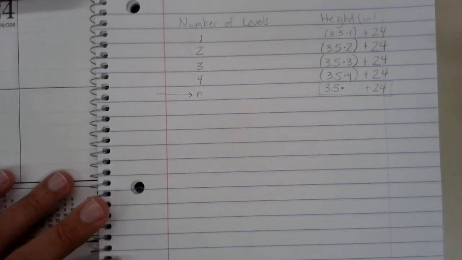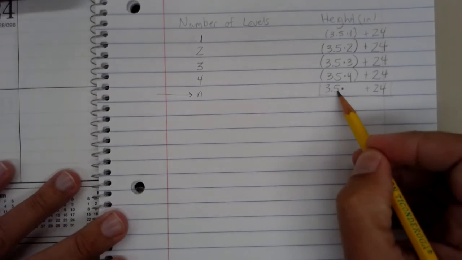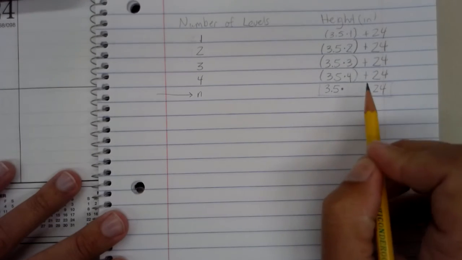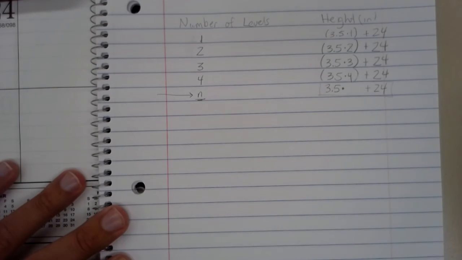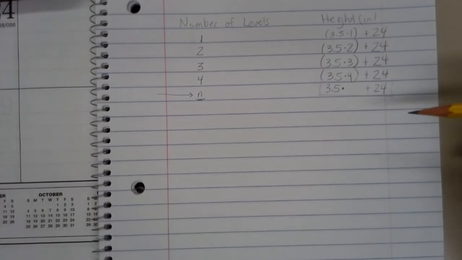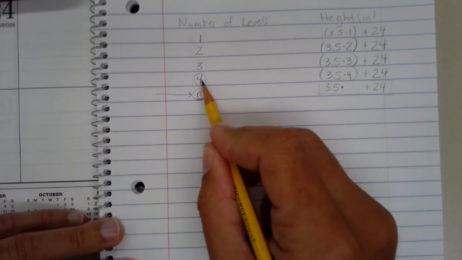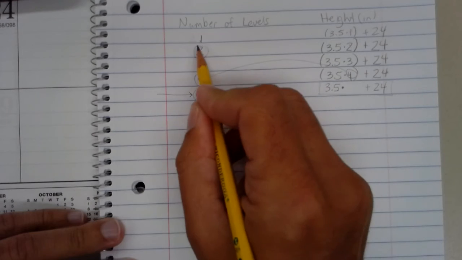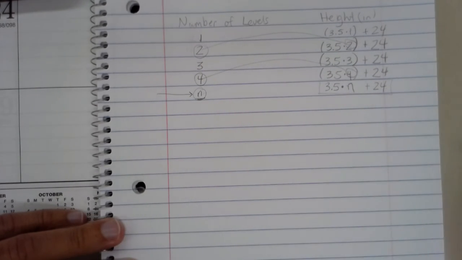All right. So it seems as though whatever level of cards there are, we multiply that by 3.5 and then add 24. So this nth, it's called the nth. Yeah, it's kind of weird. We'll talk about that a lot. The nth level would mean any level we wanted to, the 73rd level, the second level, the 57th level, whatever it is. Whatever this number is, look, this 4, it went there. This 2, it went there. So this n is going to go here.